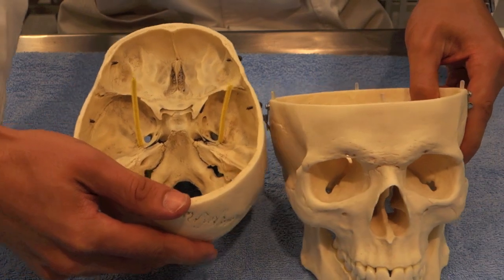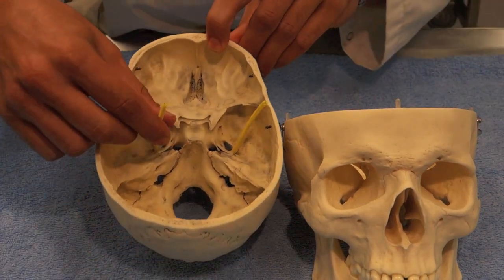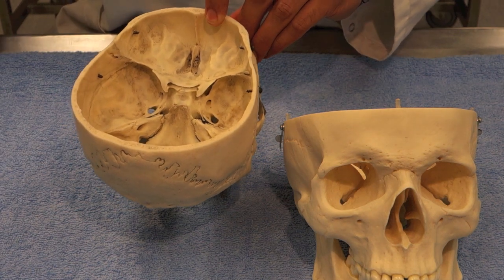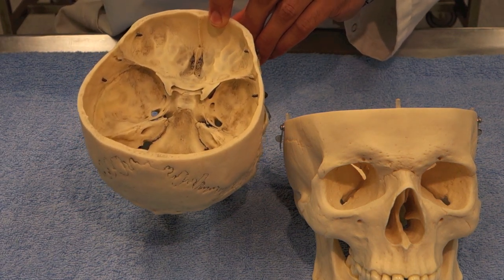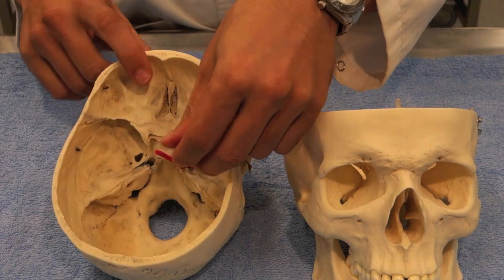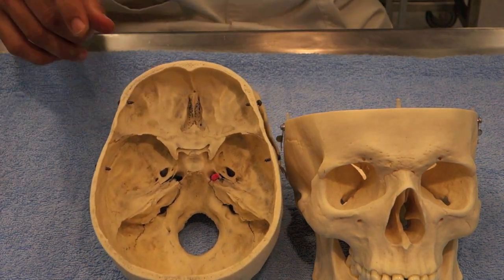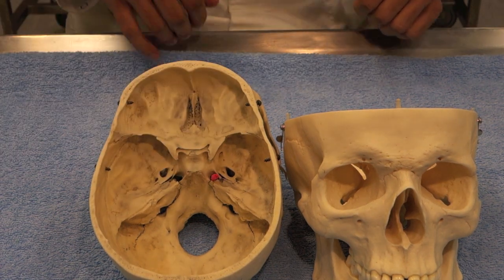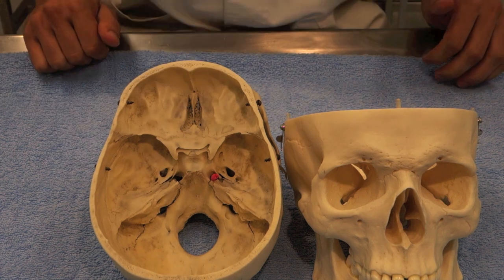Right, let's just get organised here. Good, foramen spinosum. Now what you can see here is the foramen lacerum. But we know that in life this doesn't actually exist because it's covered with a plate of cartilage.